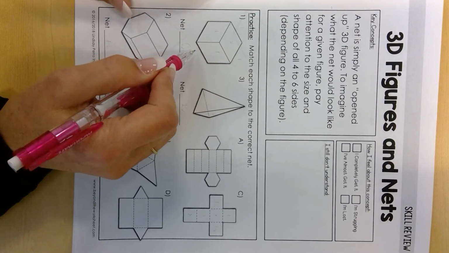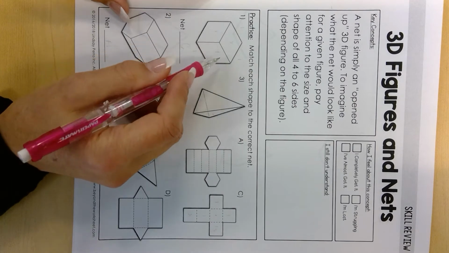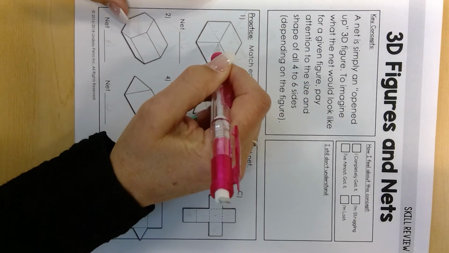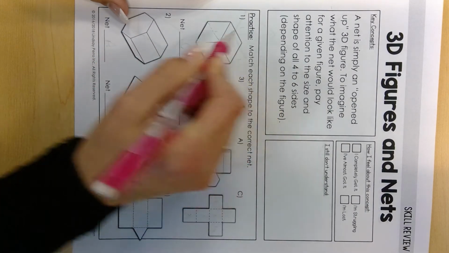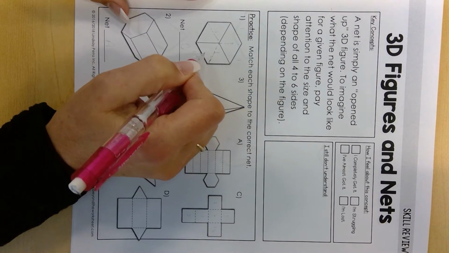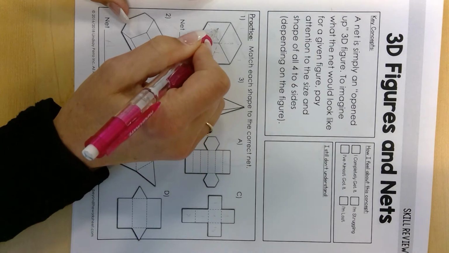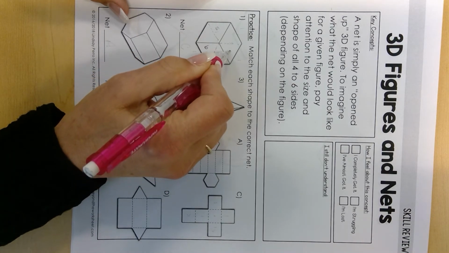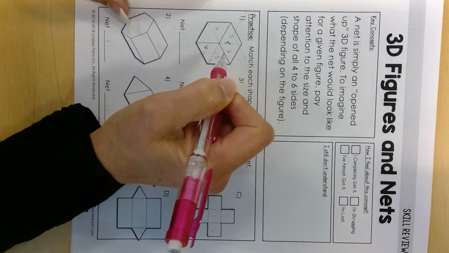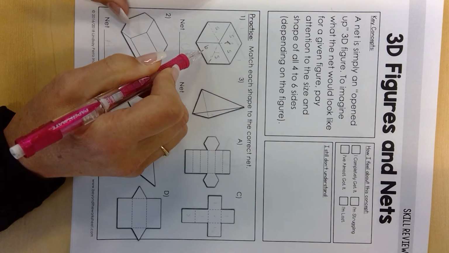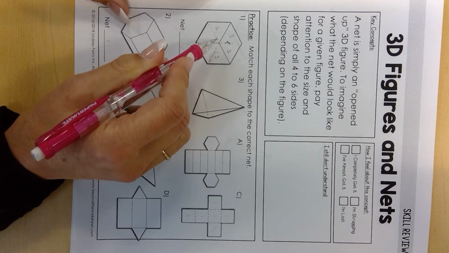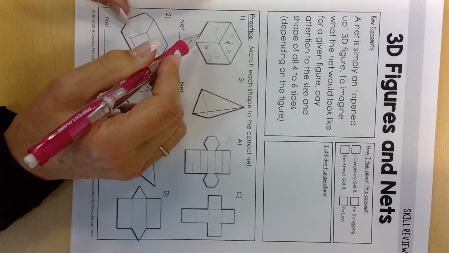So here is our box, and we have 3 sides that we can see. I'm going to draw a little bit of a line just to remind myself about what the sides look like that I can't see. I have a bottom, a side here, a side here, a side in the back, and a side there. And then I have a top as well. So I know I need 1 square for the bottom, 4 squares for the sides, and then a top. That's going to be 5 squares all together.